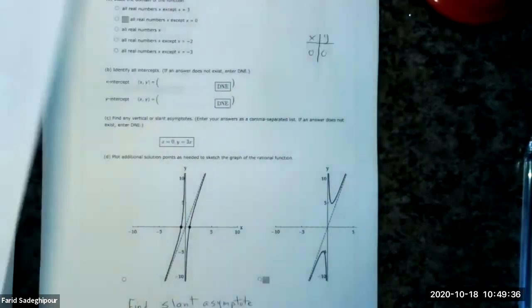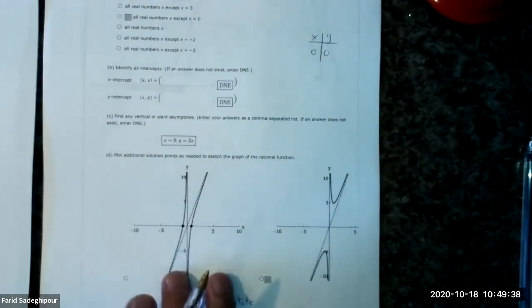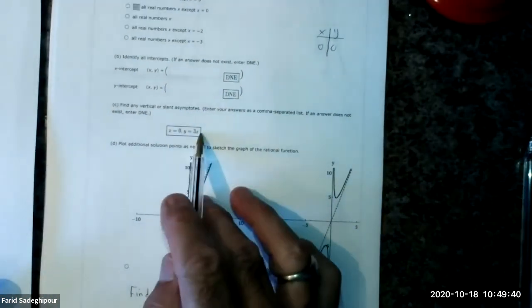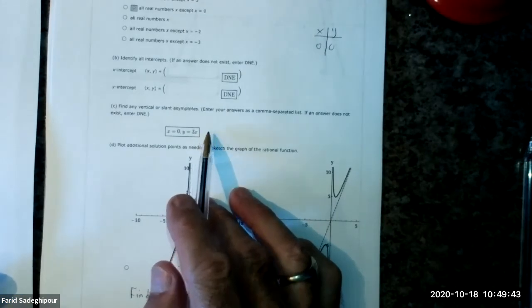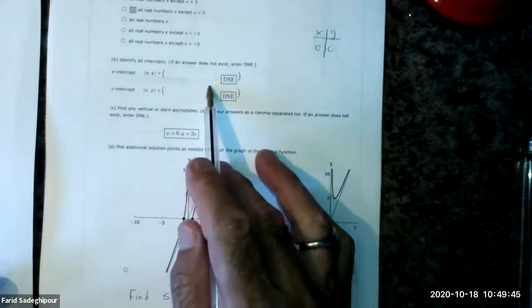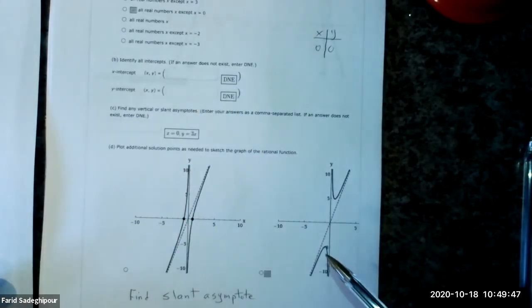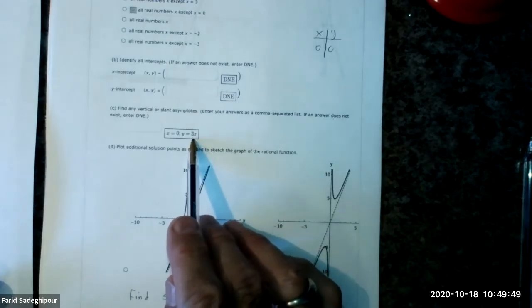If you understand it in the next example, it's better. Look, like here, how do I find out this 3x? First of all, you don't have any x and y intercept. So how do I come up with a slant asymptote of y equals 3x?